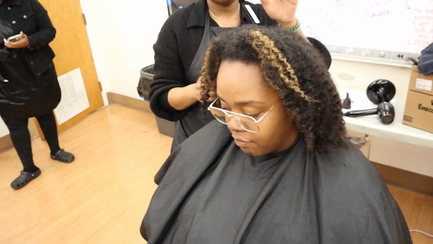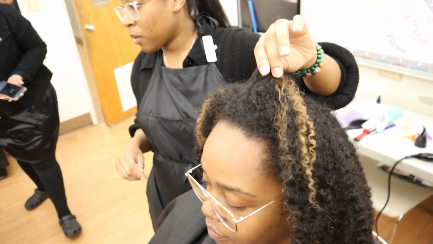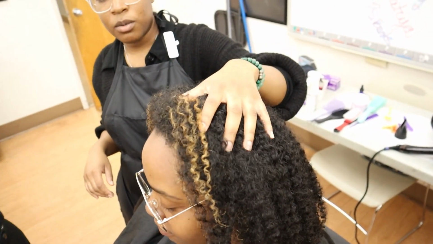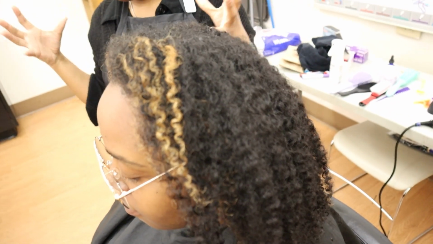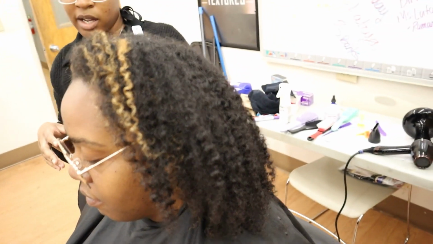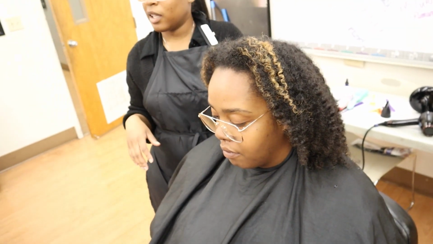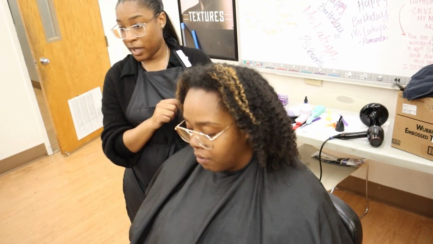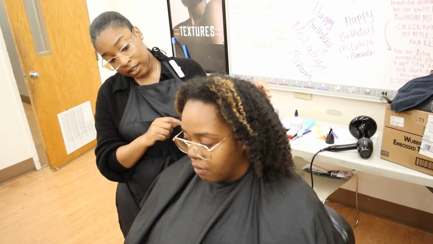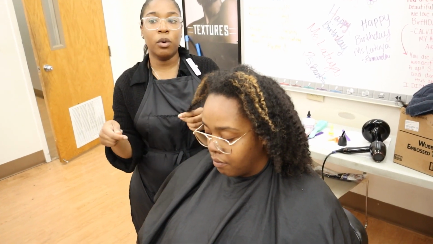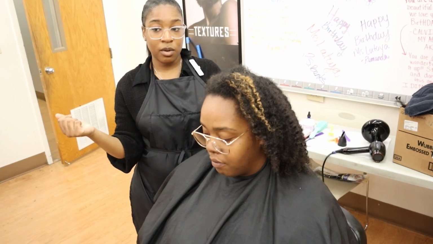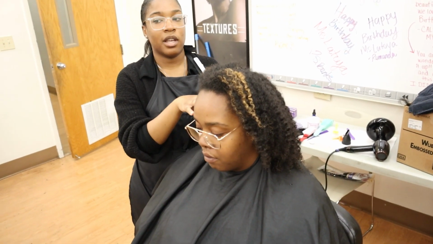Okay. And because I know LaShondra's porosity already, I used the LCO method when I did her conditioner treatment out there to help lock in her moisture when she was sitting under the dryer. And I know exactly how to apply her products now when I'm about to style it. And I do also know that her hair is fine, so I will not be applying the oil after the cream. I will only be putting oil on her scalp.